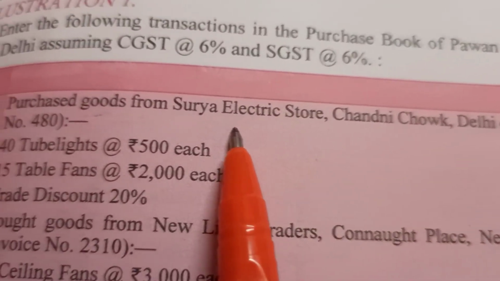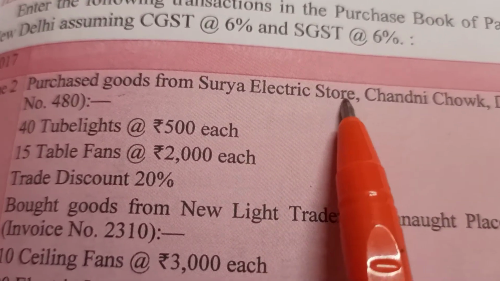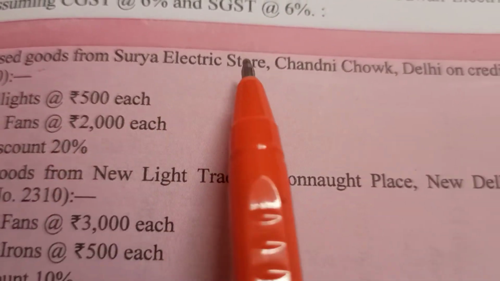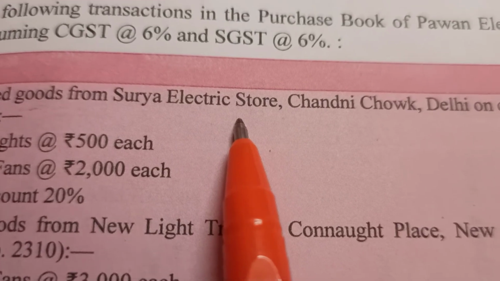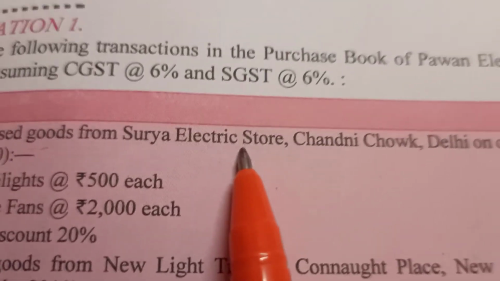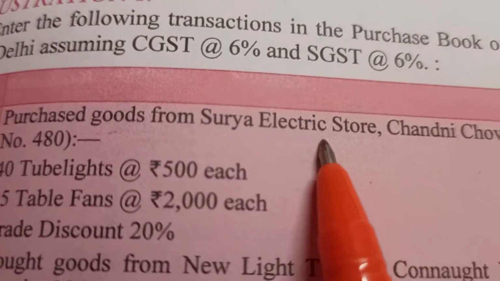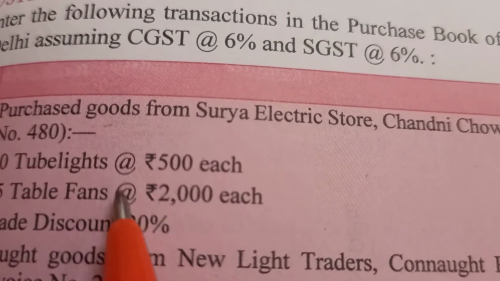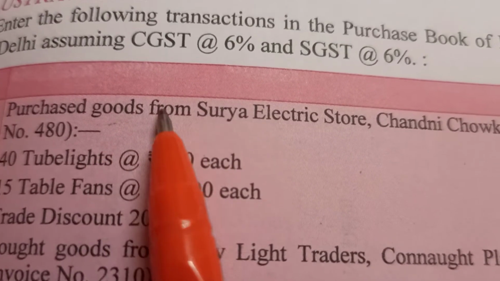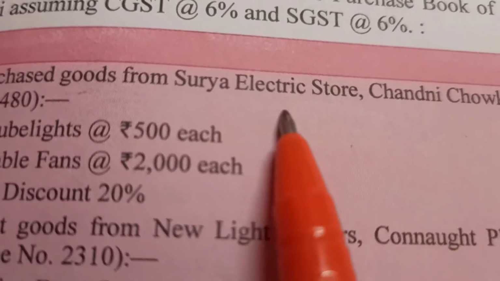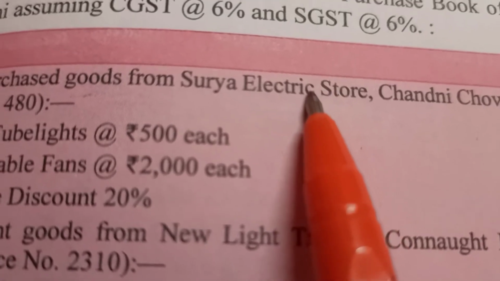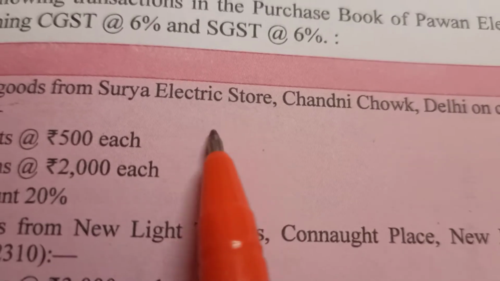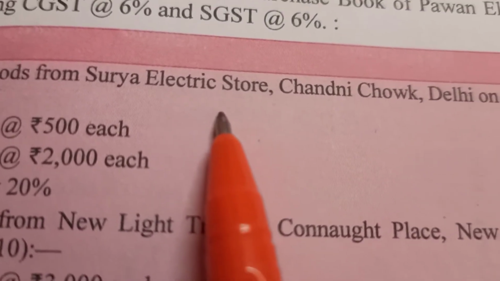Goods have been purchased from an electric store, which means the goods have to be electrical goods. Suppose I'm purchasing fabric, curtains, drapery or furniture, chairs, tables, then it will not come in the purchase book. The purchase book will record only goods, that is, things purchased with the intention of reselling. That will be recorded here. Otherwise, those will go to the asset account.